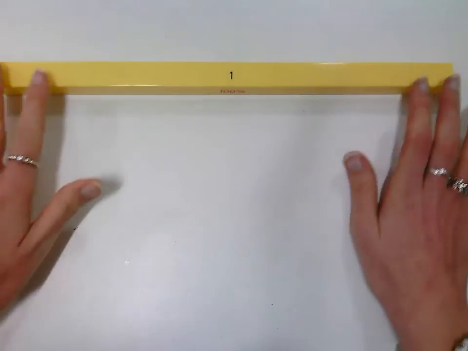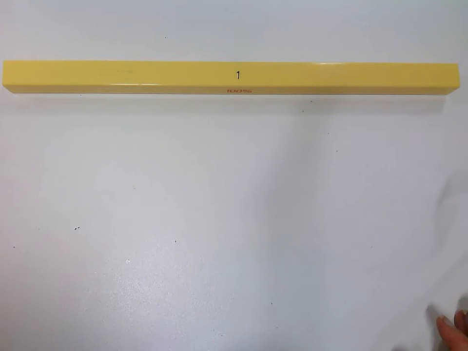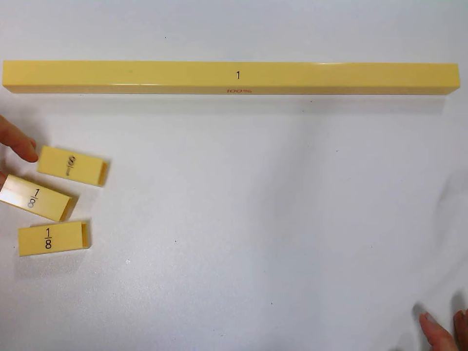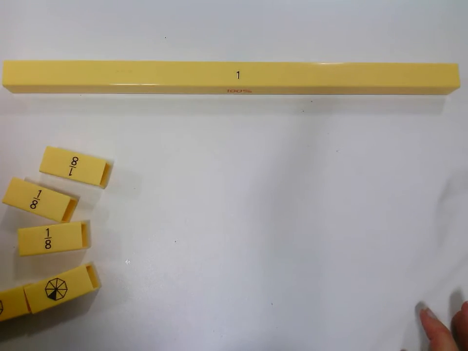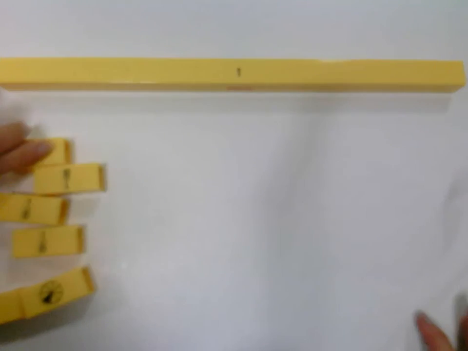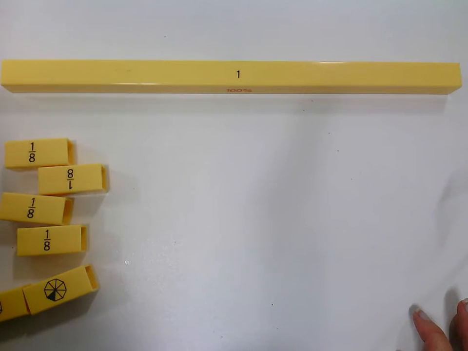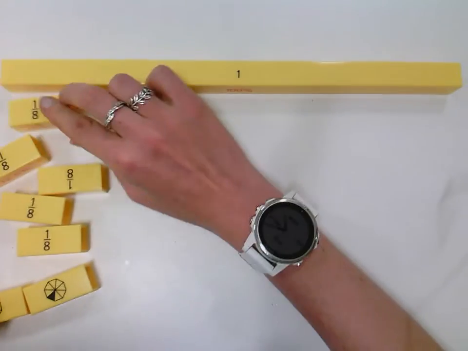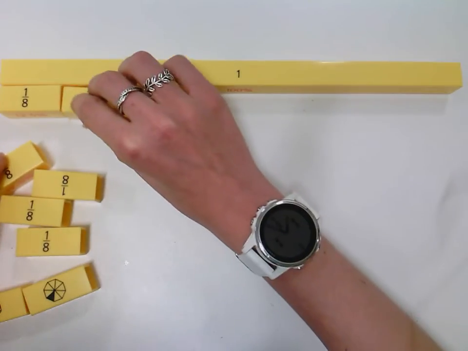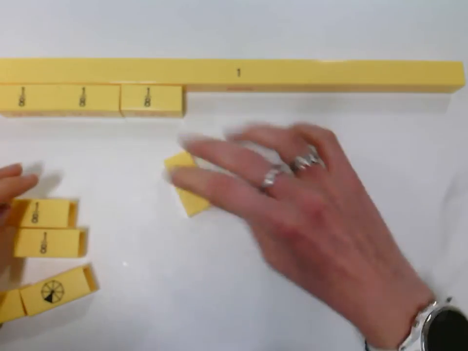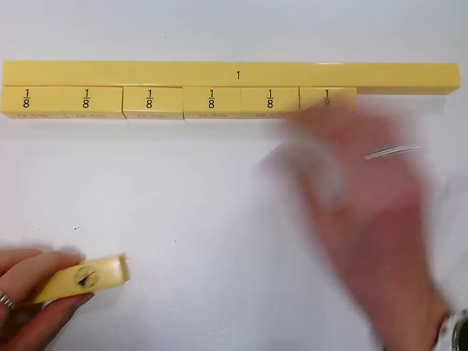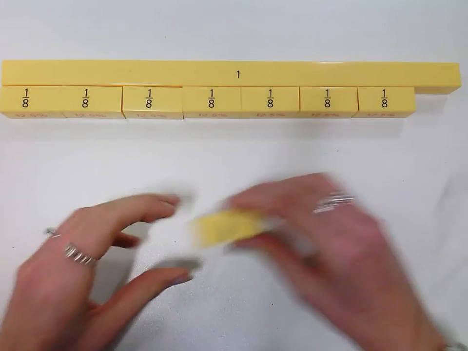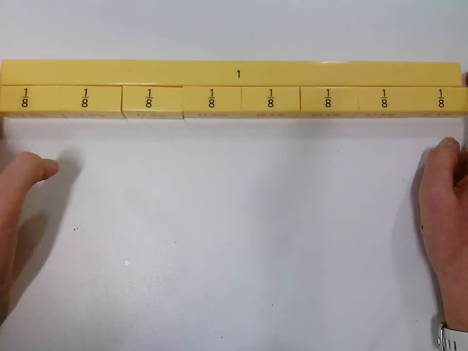The last one we're going to look at for the time being is eighths. So again, you know you can split your whole into 8 equal parts. So 1/8, 2/8, 3, 4, 5, 6, 7, 8 is equivalent to your whole.